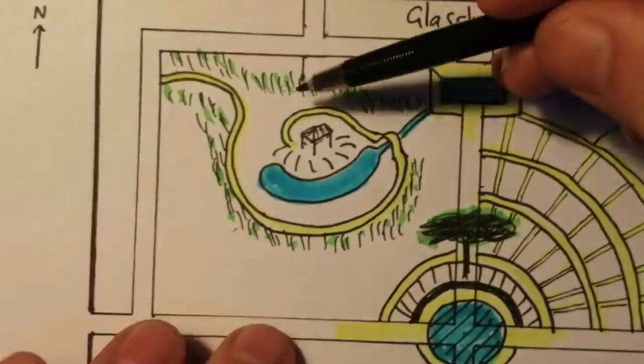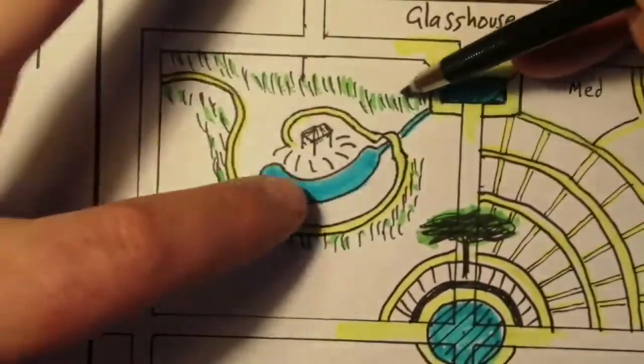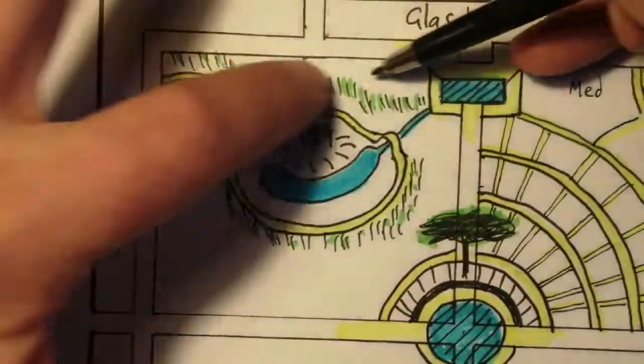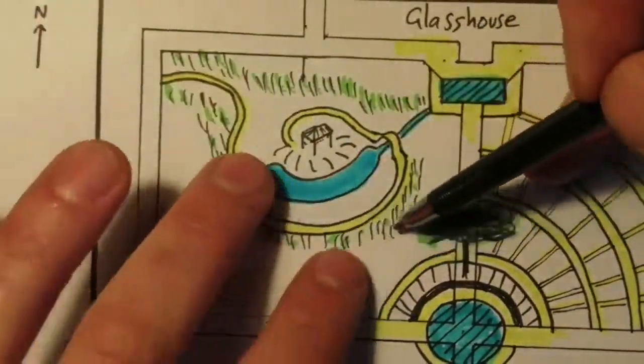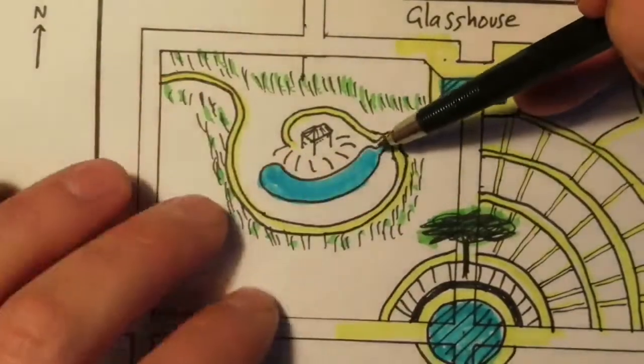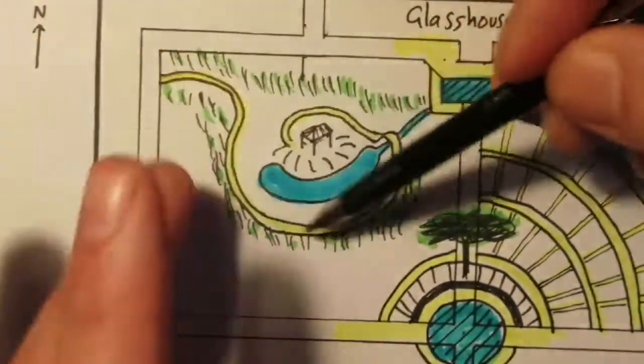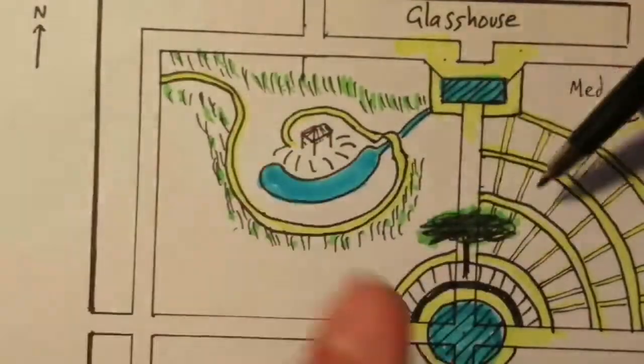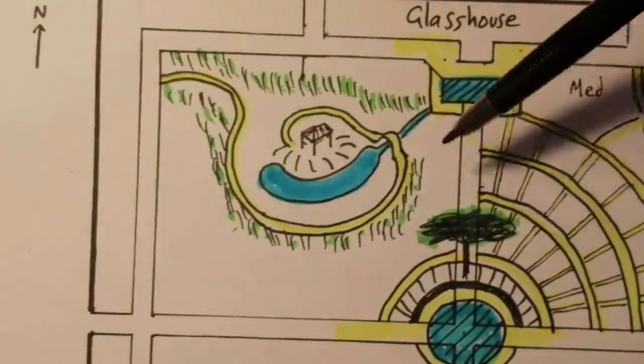So the path is protected on this side by low foliage, and on this side by low foliage. But then the tea house itself is slightly raised. So that's the idea of some sort of curving, shaped path like that. Yeah, that's that part there.